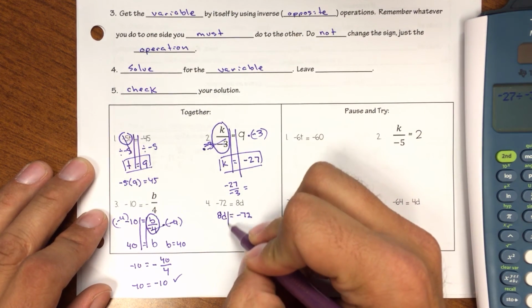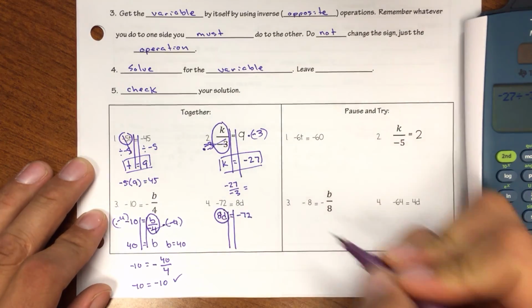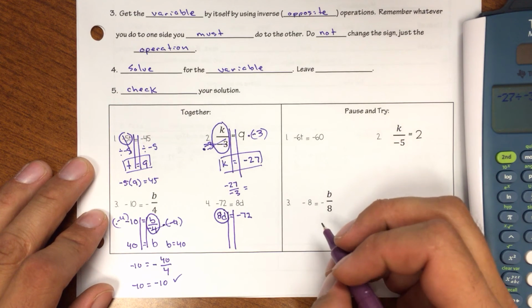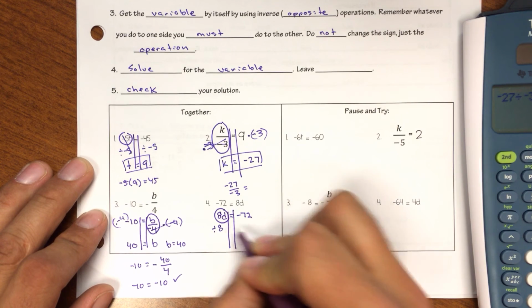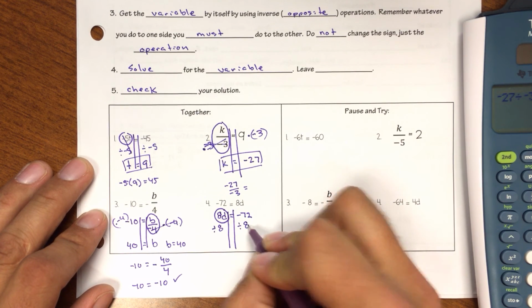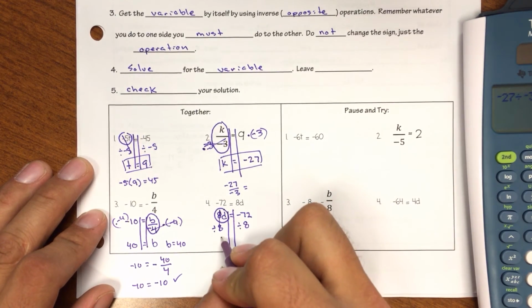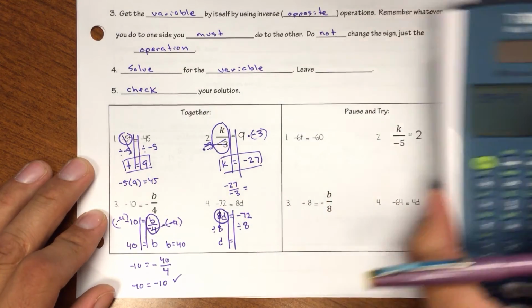Now I draw my railroad tracks. I circle my variable and everything that's attached to it. And right now I've got 8 times d. So to undo timesing by 8, I have to divide by 8. If I do it to the left, I do it to the right. These 8's cancel out, and all I'm left with is a d, and that equals -72 divided by 8.